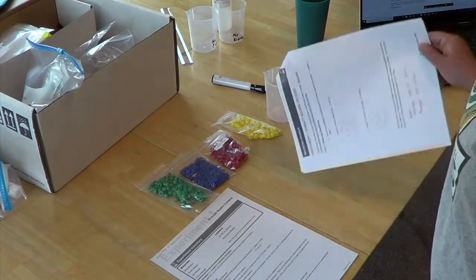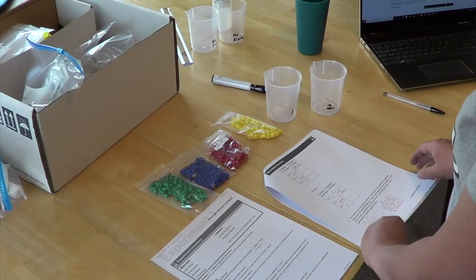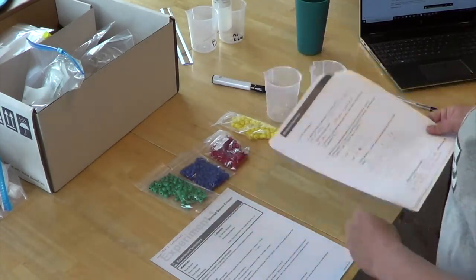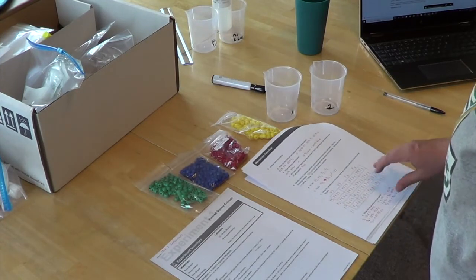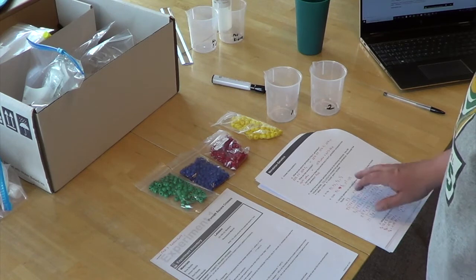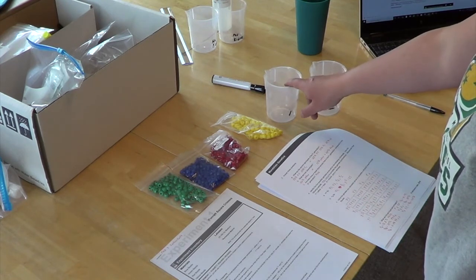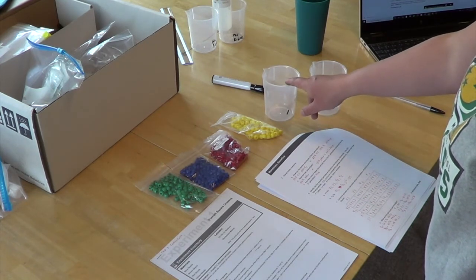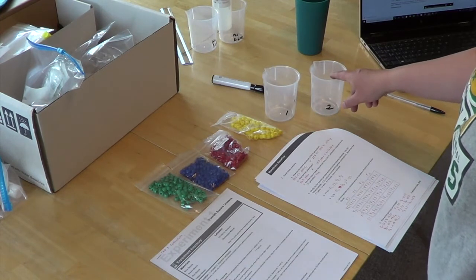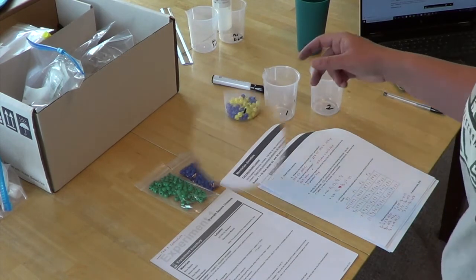So we're going to go ahead and go to part 2 of the procedure. And in part 2, it tells you to label these 2 beakers, and then you're going to put 50 blue beads and 50 yellow beads into beaker 1, and 50 red beads and 50 green beads into beaker 2. So I'm going to go ahead and do that.